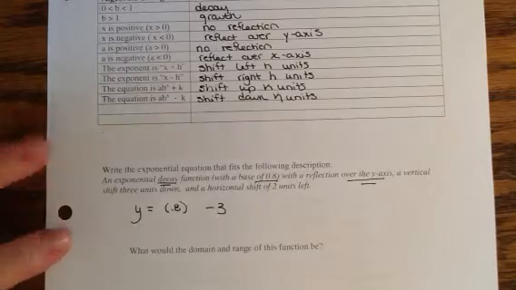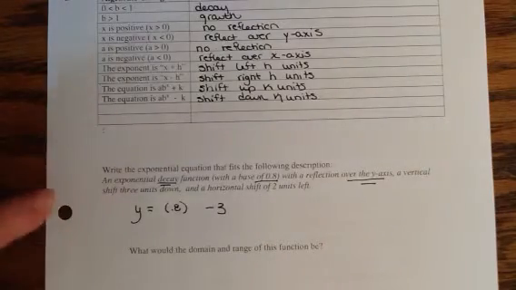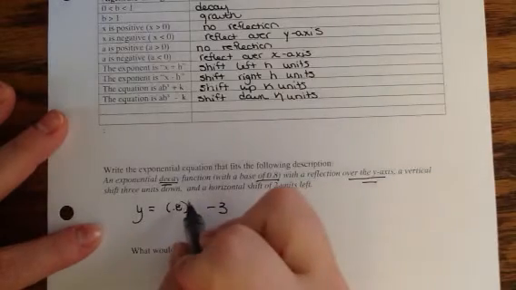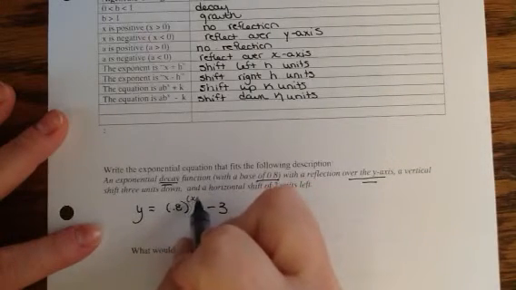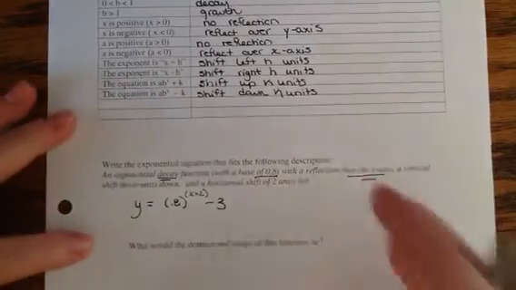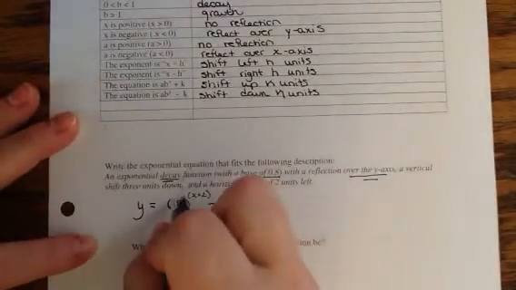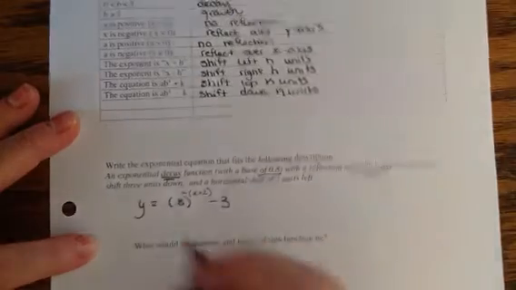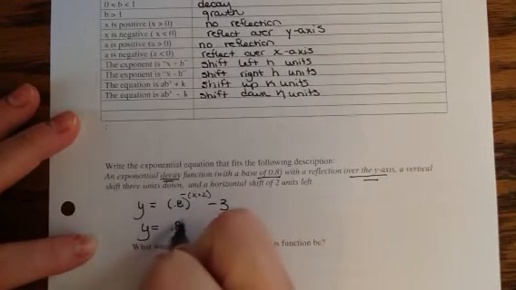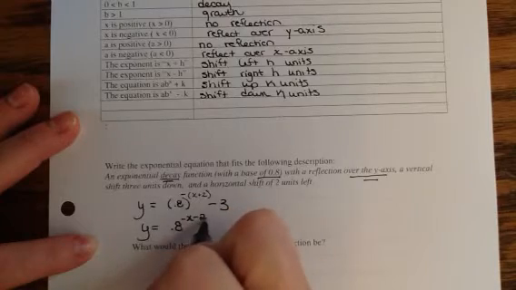They don't tell us what our a value is, so we're left to assume that it's just 1. And then it says a horizontal shift of left 2 units. So that means up in my exponent, I have to have x plus 2 to go to the left. But to take care of this reflection of the y-axis, then you have to put a negative out front of that. So you could write that as your equation, or you could rewrite this as negative x minus 2.